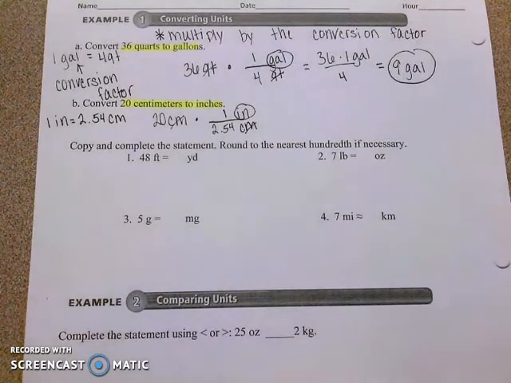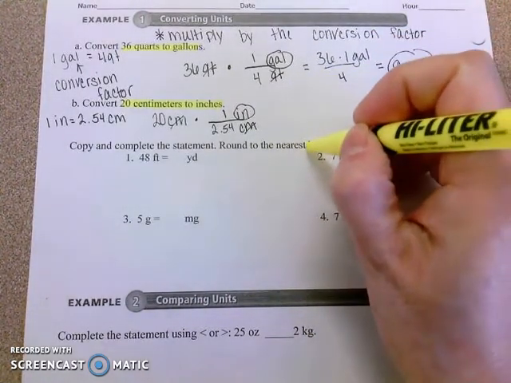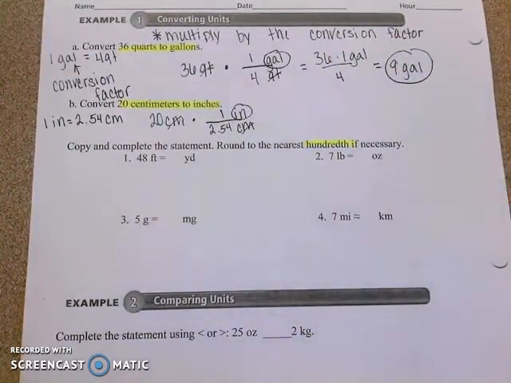Now, if you put that in your calculator, you're going to end up getting a decimal number like 7.87. It's a really long decimal number. It's not a big number. It just has a lot of decimal places. So kind of the rule of thumb I want you to always follow is to round to the nearest hundredth. So that's 2 decimal places.